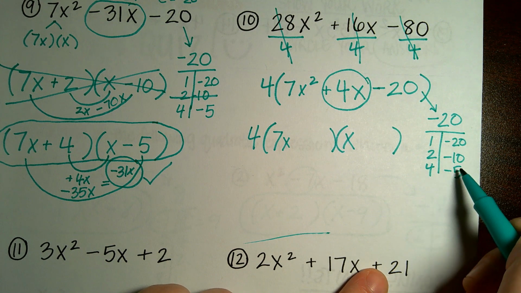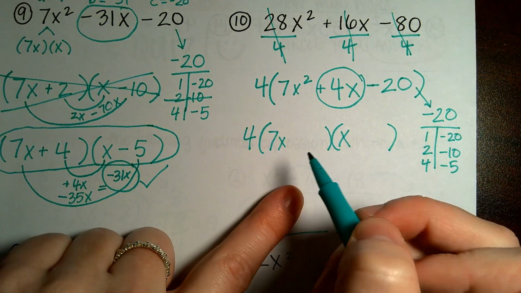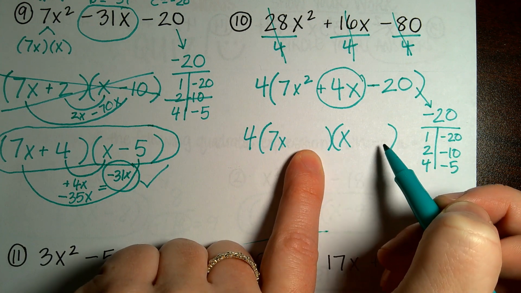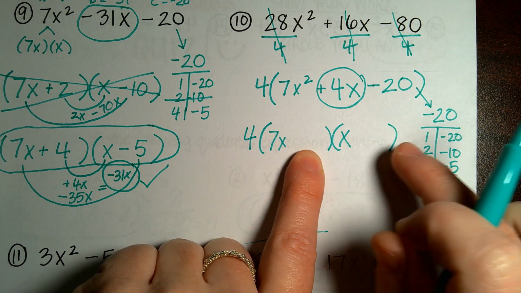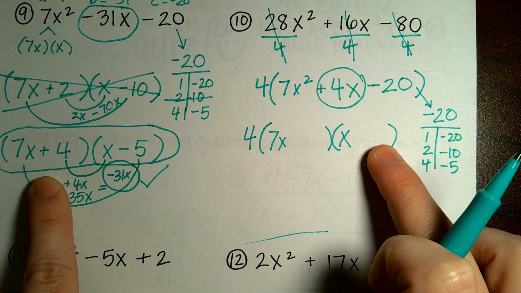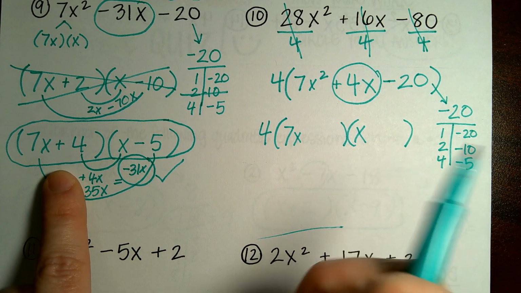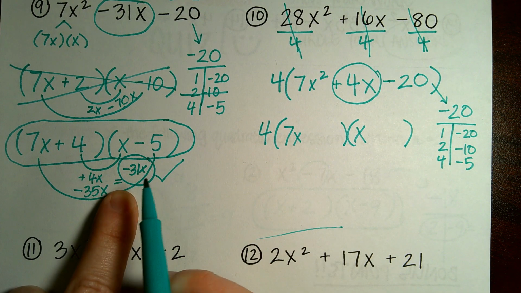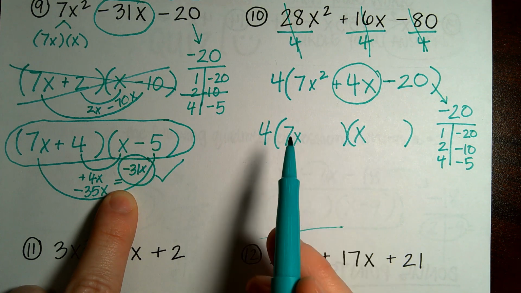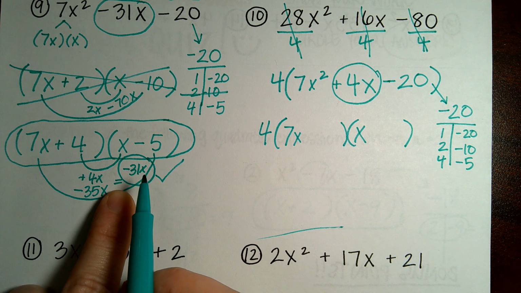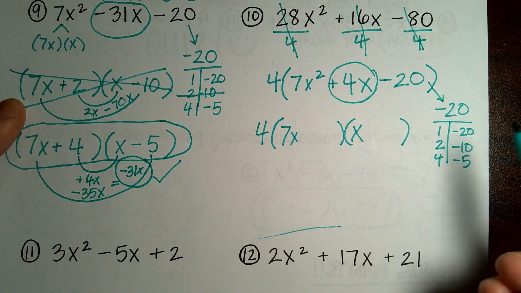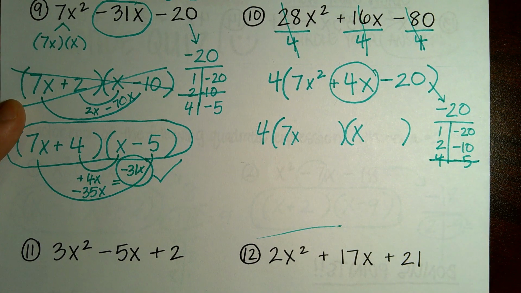Probably 4 and negative 5? Yeah, sure. So 4 would be here, and negative 5 would be here. I'm thinking about this already. I know that in my last problem, when I did 7x plus 4 and x minus 5, my middle term came out to negative 31x. So instead of writing that all over again, I can look here and see I just did that. So 4 and negative 5 probably aren't going to be my answer. I'm going to cross that one off.